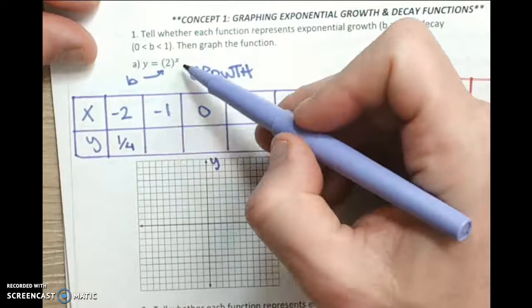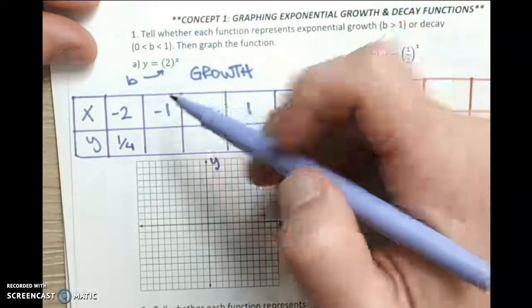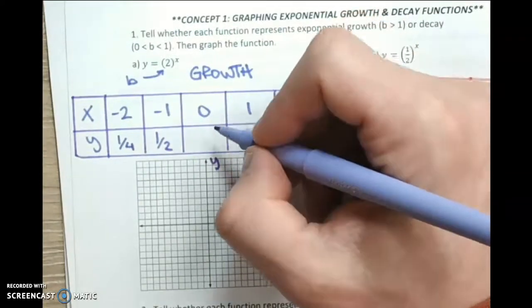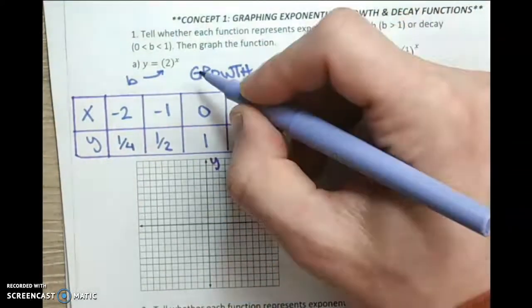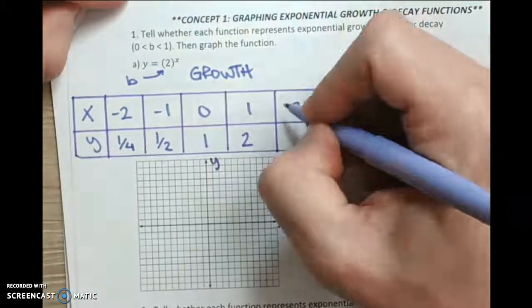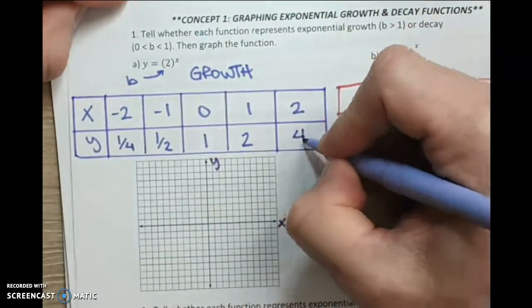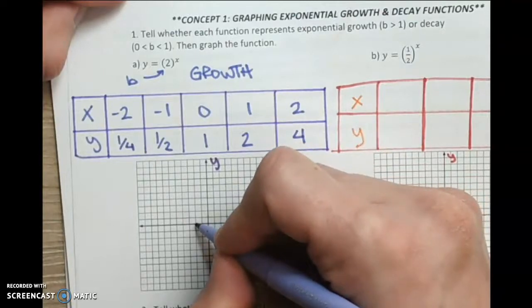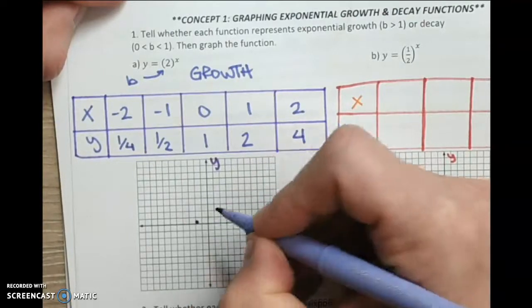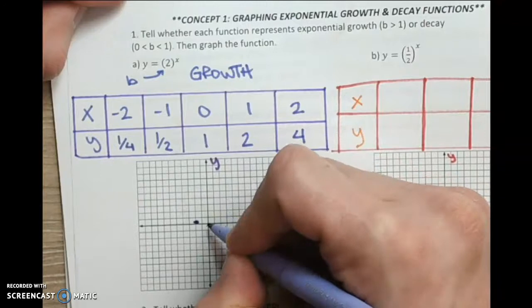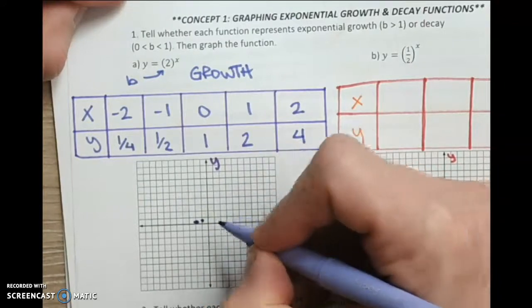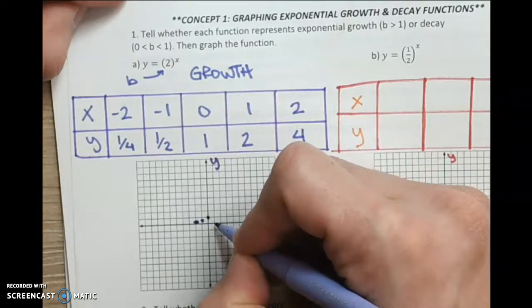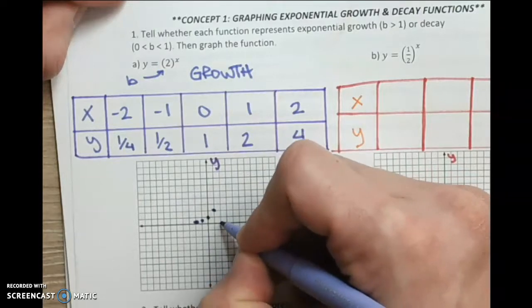Put -1 in there. It's 1 over 2 to the first power, or 1 over 2. Put 0 in there. Anything to the 0 power is just 1. Put 1 in there. 2 to the first power is 2. 2 to the second power is 4. Now I'm going to plot these. (-2, 1/4): 2 to the left, up 1/4, right about there. (-1, 1/2), just up a little bit. (0, 1), right there. Then (1, 2), and then 2 to the right, 4.